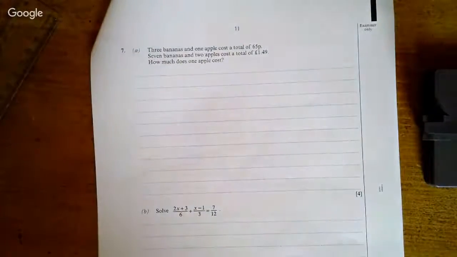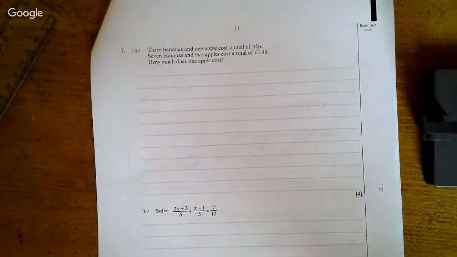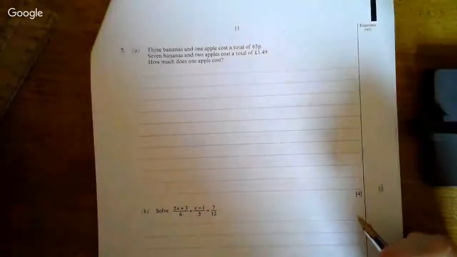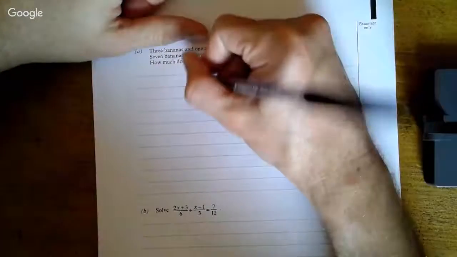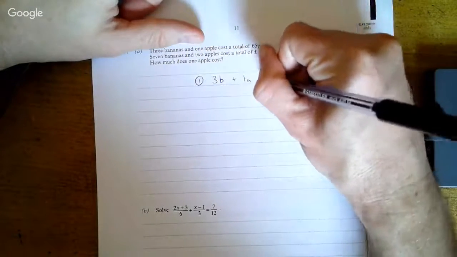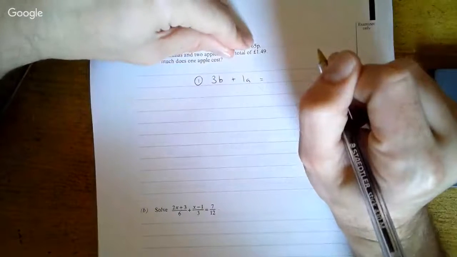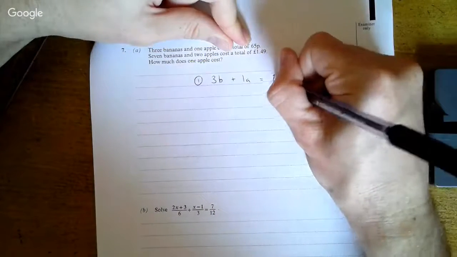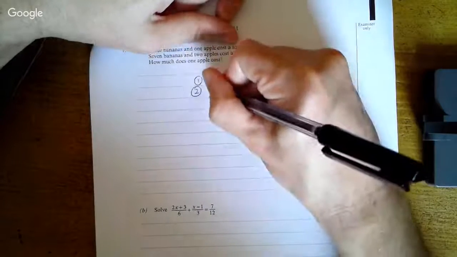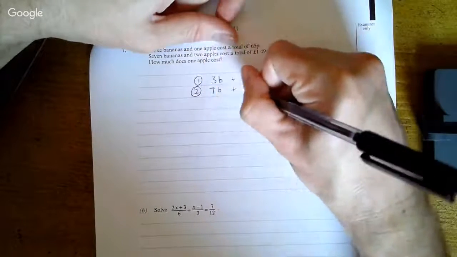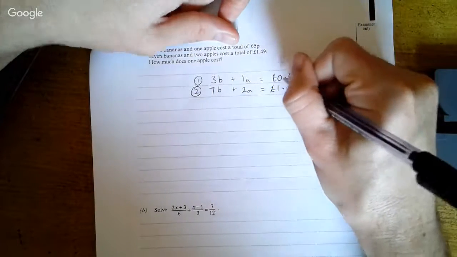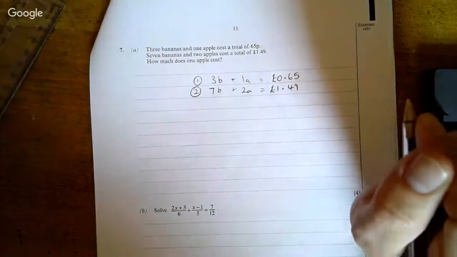Okay, question 7, have a quick read. Okay, this is simultaneous equations. So to work it out, I need to come up with some equations here, which is going to be 3 bananas, so 3b plus 1 apple equals, now they've done that as 65p, so I'm going to get everything as pounds, so I'm going to say equals 0.65. Equation 2, I'm going to get 7 bananas plus 2 apples comes to 1.49. Now they're both in the same units, rather than saying 65p and £1.49, it's a little bit easier.